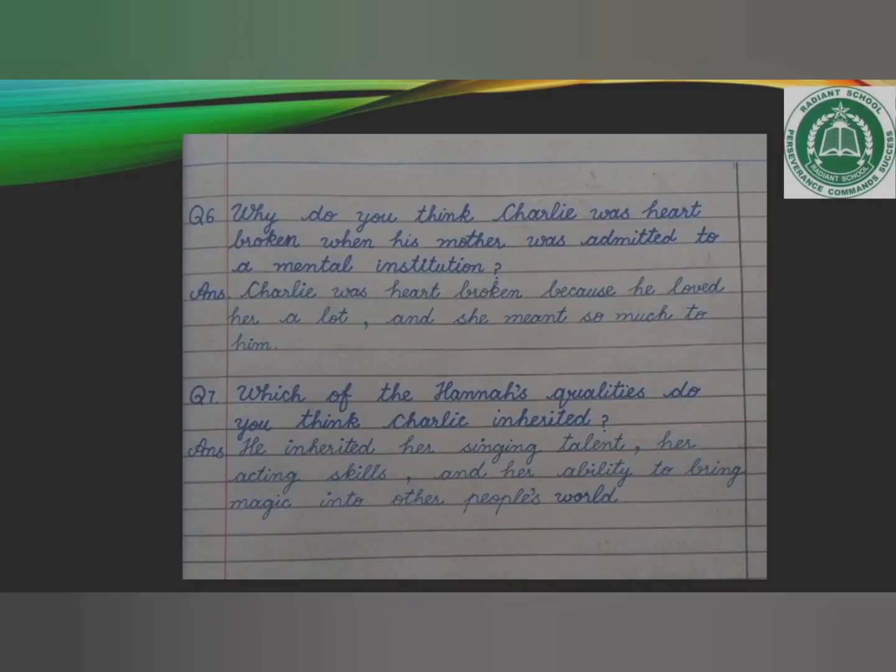Why do you think Charlie was heartbroken when his mother was admitted to a mental institution? Why was Charlie heartbroken? Yes, Charlie was heartbroken because he loved her a lot, comma, and she meant so much to him. Charlie was heartbroken because he loved her a lot and she meant so much to him.